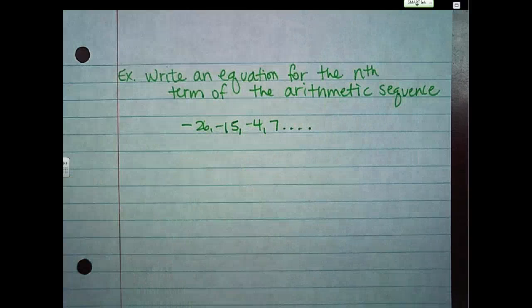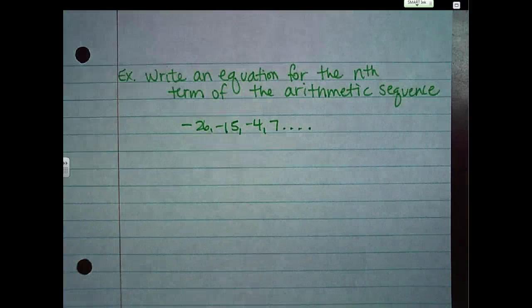You may remember a problem like that. It makes you write the rule for the term. Usually you just look at the multiple choice and plug it in to see if it works. That's fine too, but here's how to actually do it. It's faster, so you don't have to go backwards and check each one, because it's kind of timed. So it says write an equation for the nth term of the arithmetic sequence.